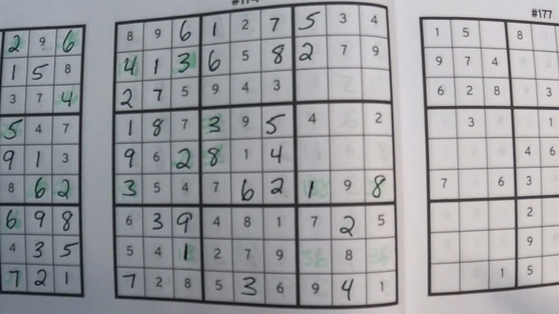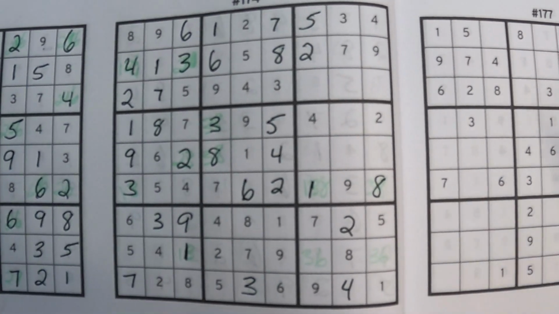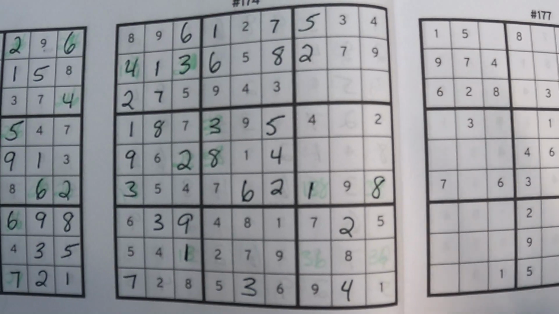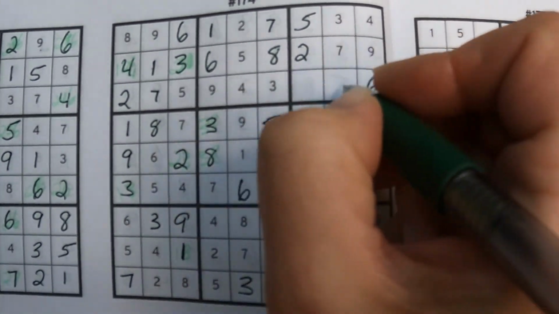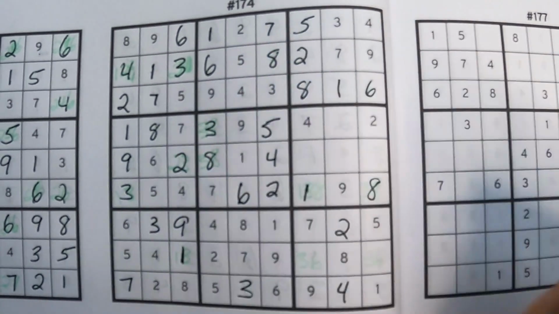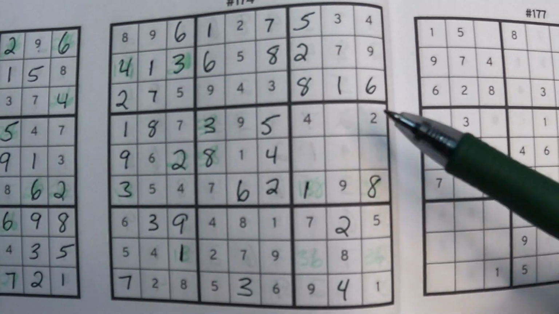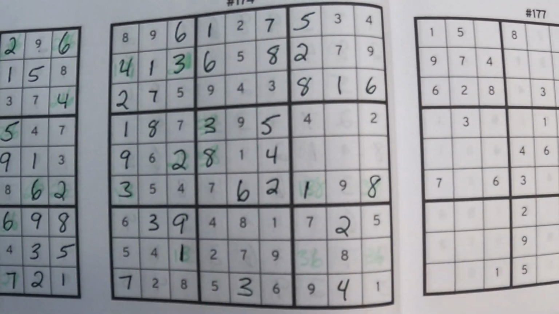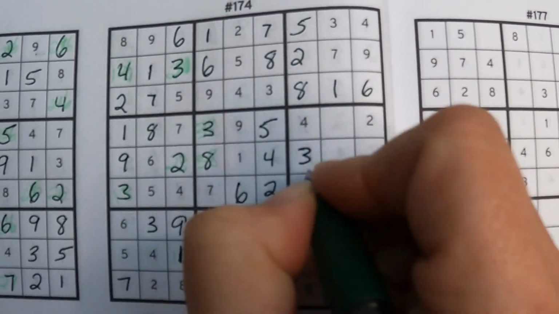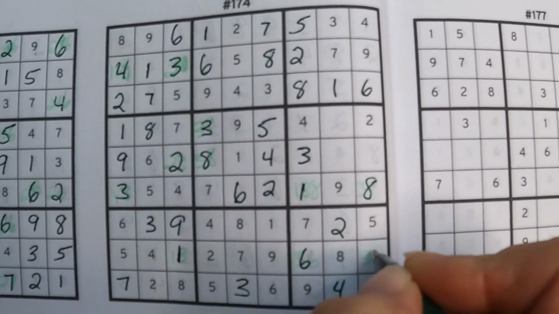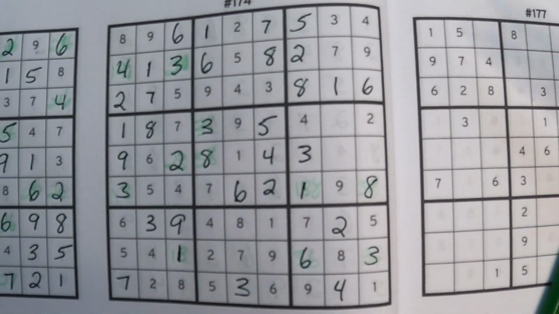For this box, we're missing 1, 6, and 8. We've got a 1 and 8 here, so 6, and 8 here, so 1, 8. For this column now, we're missing 3 and 6. We've got a 6 here, so 3, 6, and that makes this our 3.